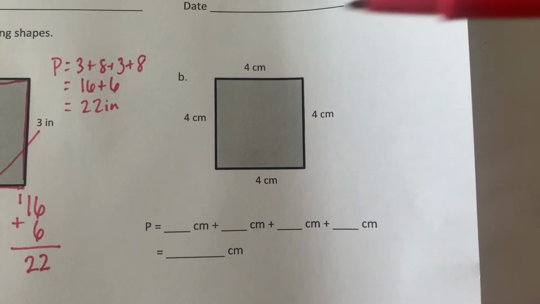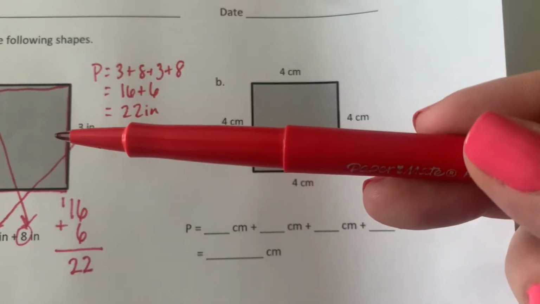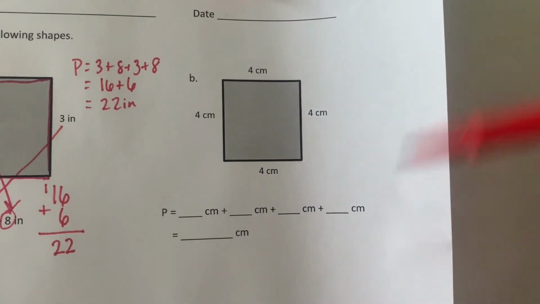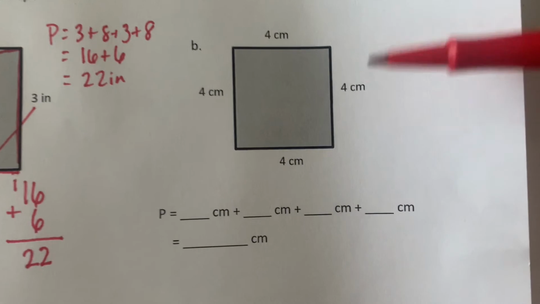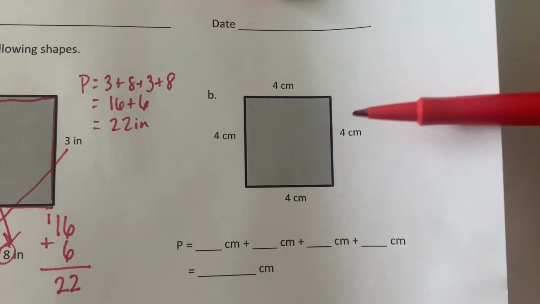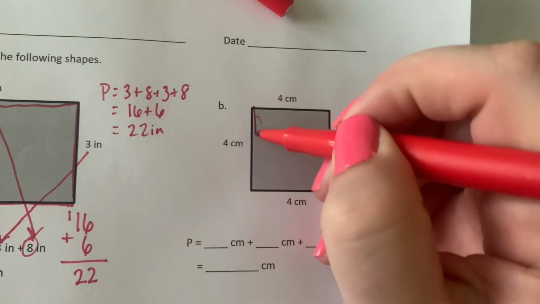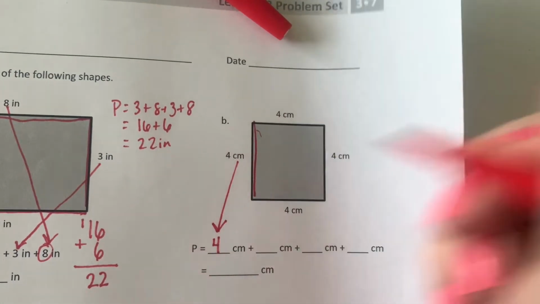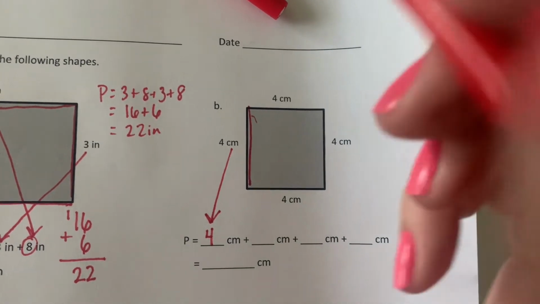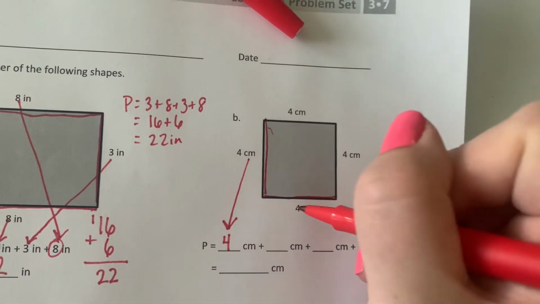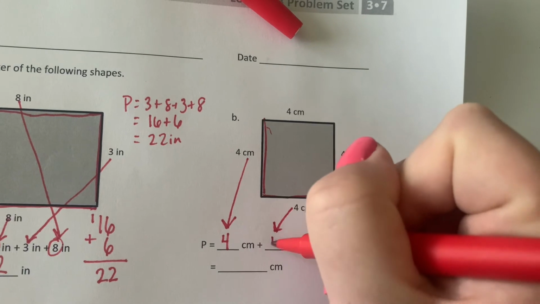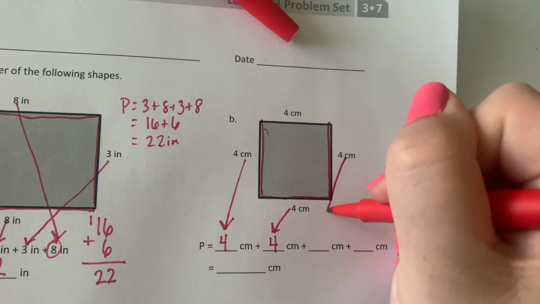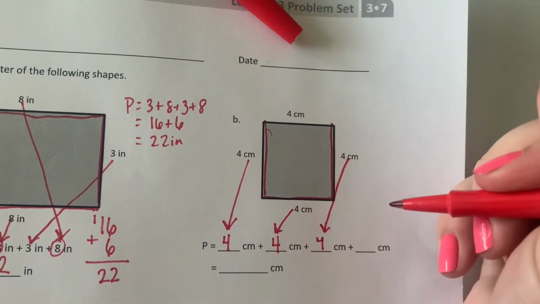All right, so now we look over here. What shape is this? Okay, because it's not a rectangle. Well, I guess it is technically a rectangle because it's got 4 sides. It's a square. So all of the sides are the same. So I have to, once again, do this one. So that's gonna go, boom, 4 centimeters, side 1. Side 2, boom, 4 centimeters. Side 3, bring it on down, 4 centimeters.